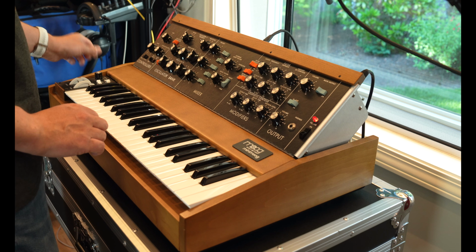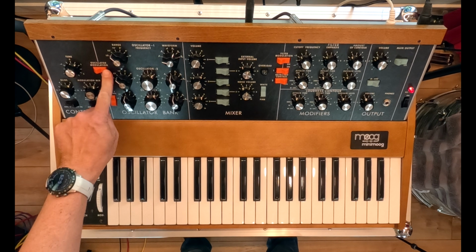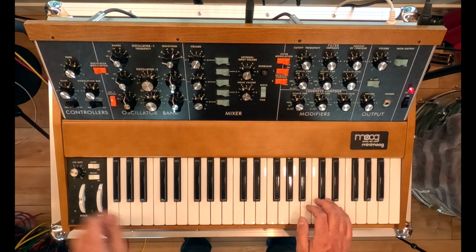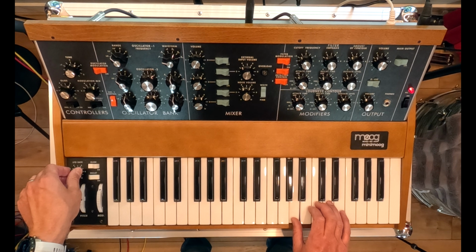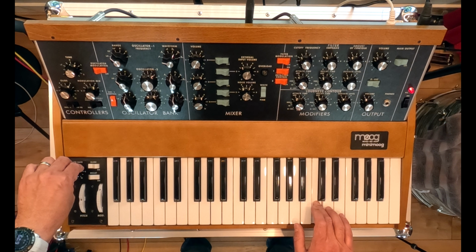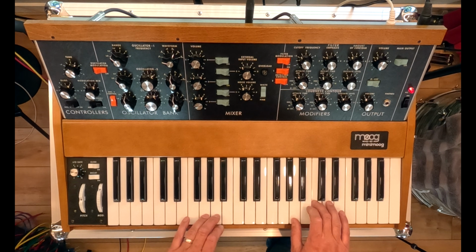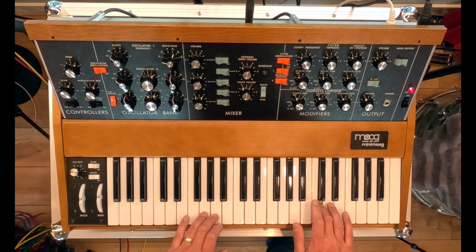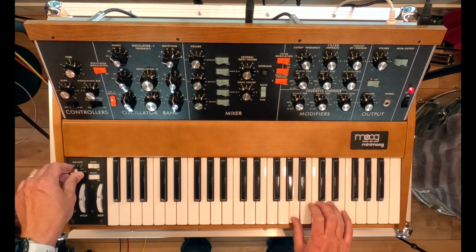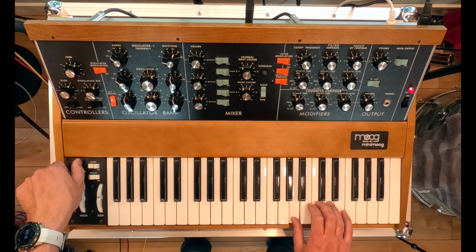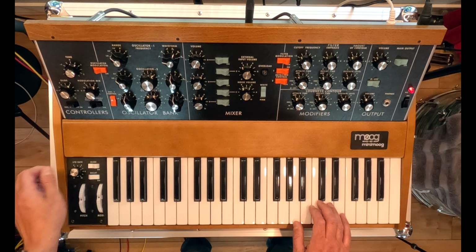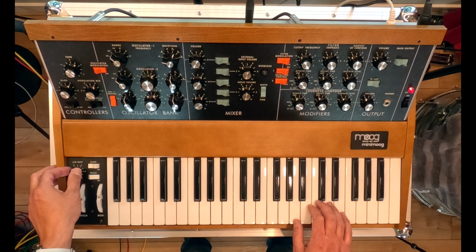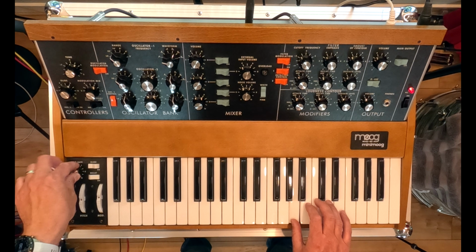All right, now let's get even crazier. Take that LFO and let's put it onto the pitch. Turn it off the filter. You start to hear these overtones that I was talking about. And when it's really slow, it's just going to do the weird pitch wobble.